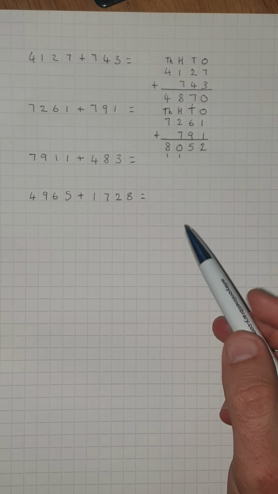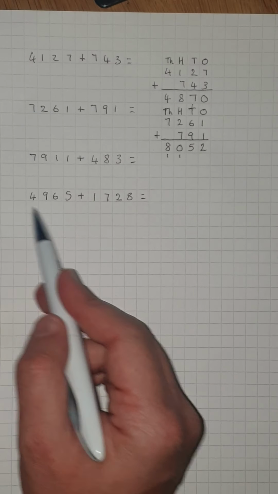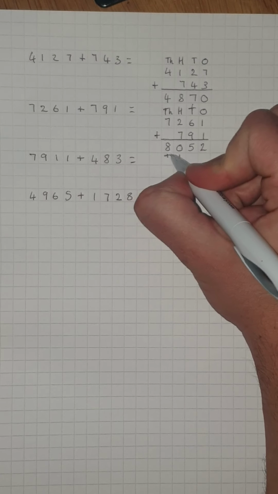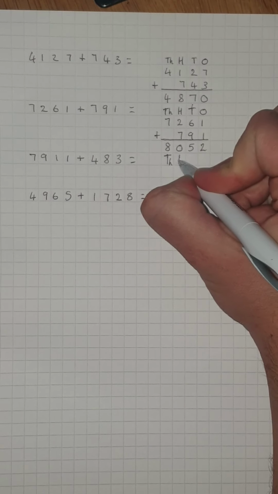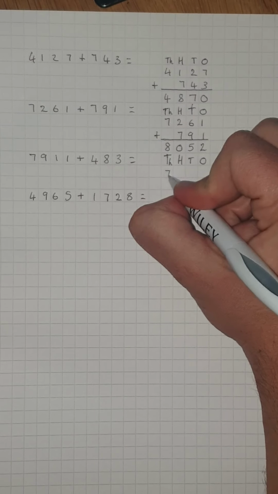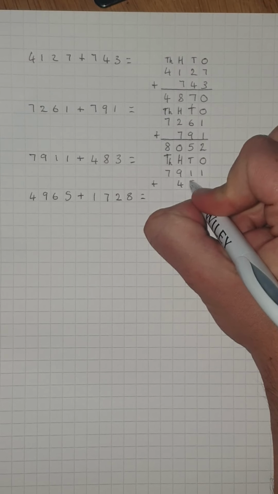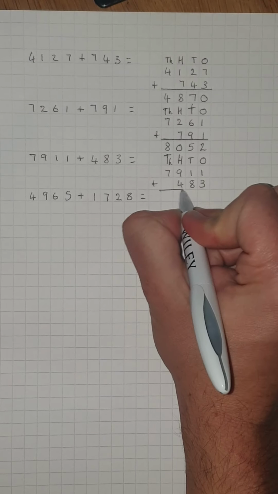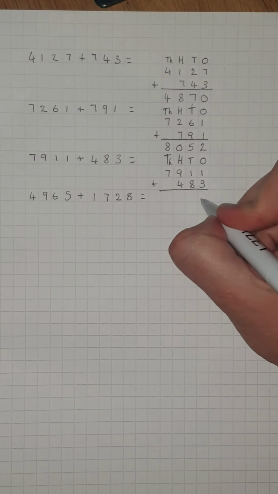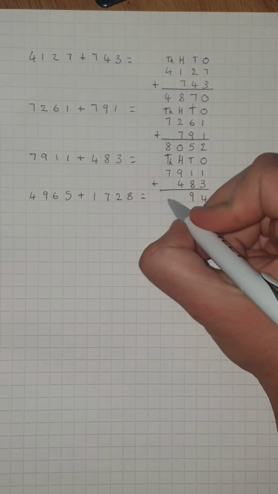Okay. And then the final example I'm going to show you, actually I'll show you 2 more. This one's going to show you all the exchange. So thousands, hundreds, tens and ones. 1 and 3 is 4. 1 and 8 is 9. 9 and 4 is 13.